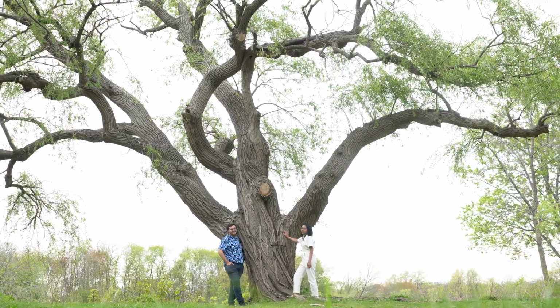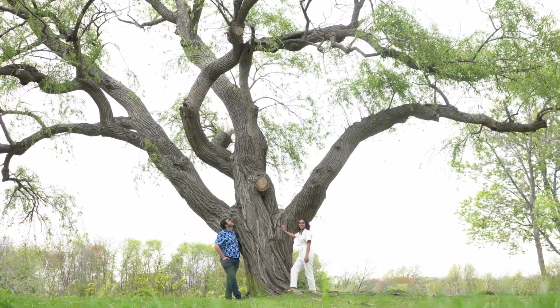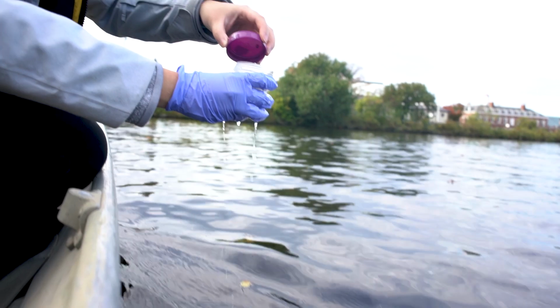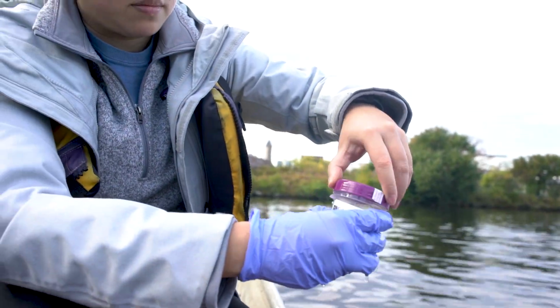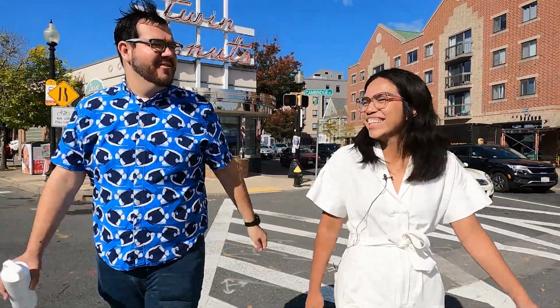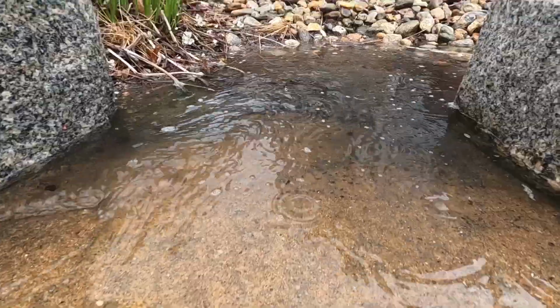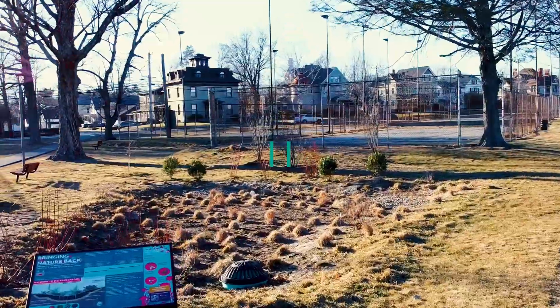Though it's not the only way, we can learn from nature to bring back natural systems into our built environment. Trees like this help reduce urban heat island effects, control flooding, and filter out pollutants like nitrogen and phosphorus from entering the river. We're bringing nature to your neighborhood one step at a time with green infrastructure solutions to reduce stormwater pollution and build climate-resilient communities.